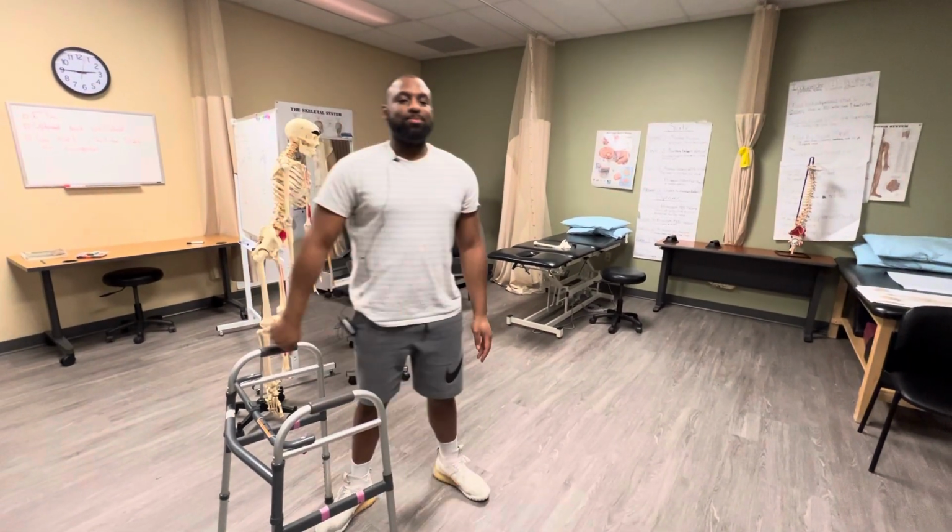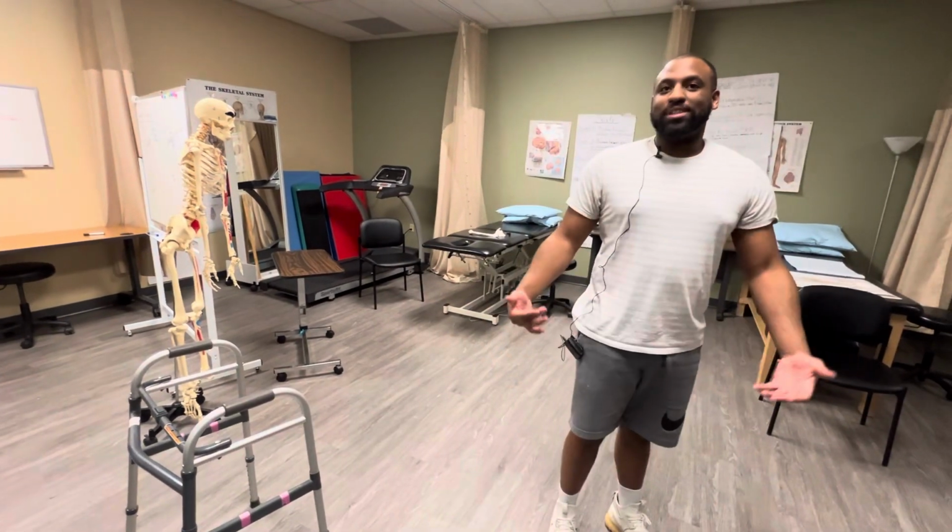And so that is what great mechanics looks like for scapular depression.